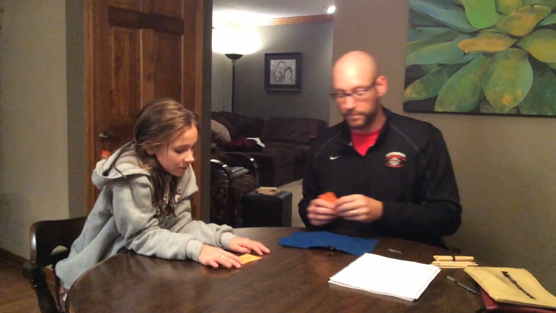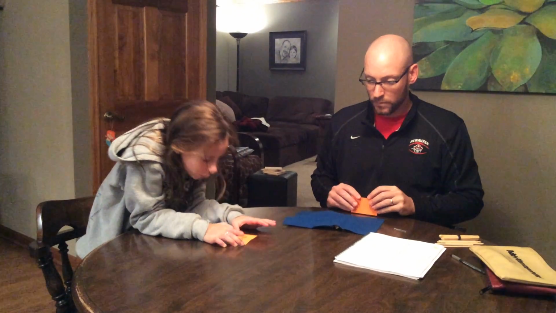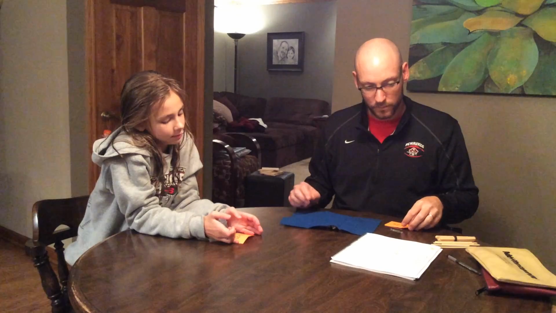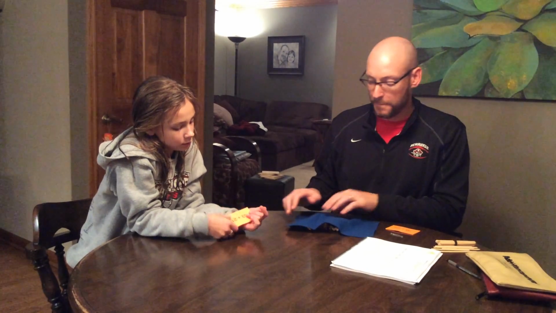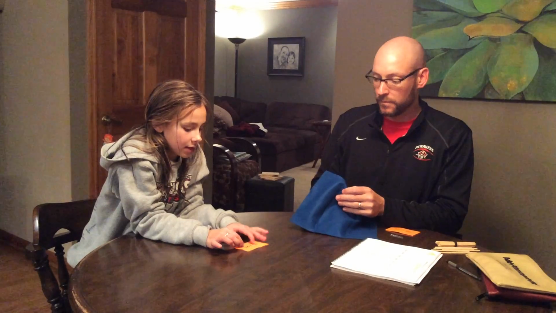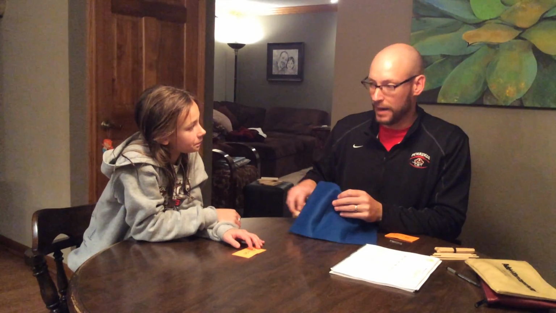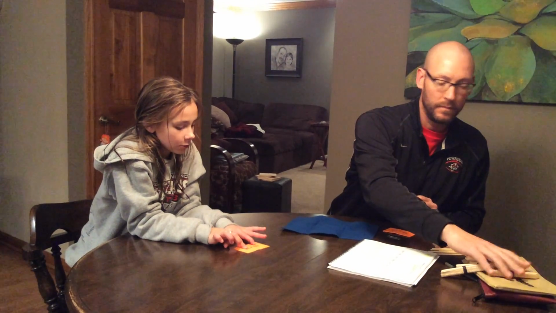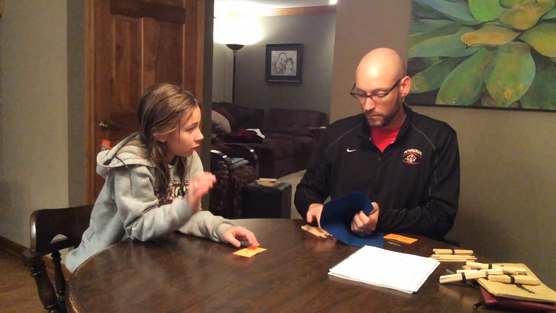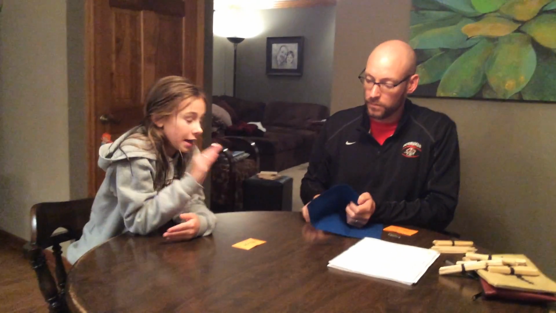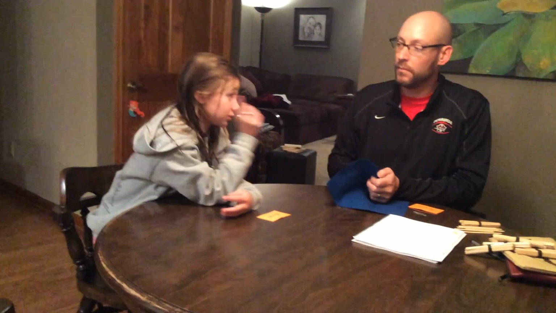Read that card, please. 63 plus 21. Can you work out the answer to that problem? 84. How'd you get that? I added 63 and 21. How did you add them? I added the 10s first to get 80 because I knew you can't make a 10 with 3 and 1. So if you add the 10s first and you know you can't make another 10, you can do that.